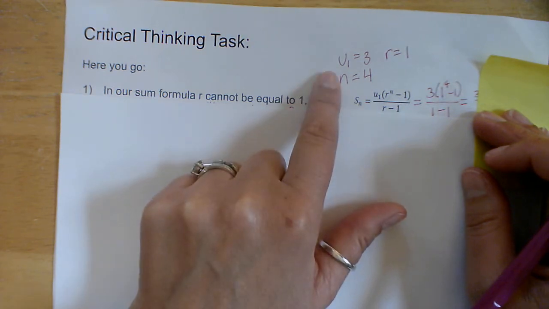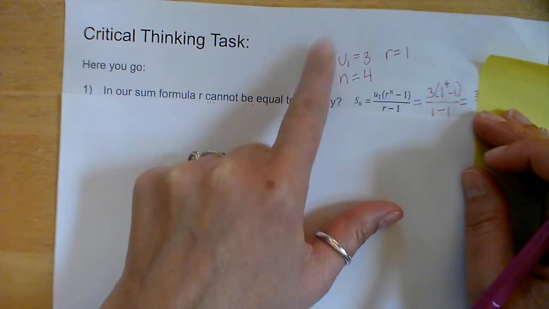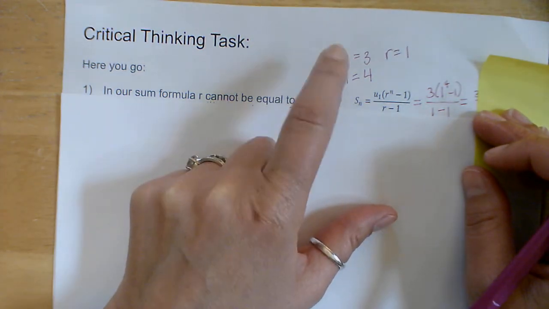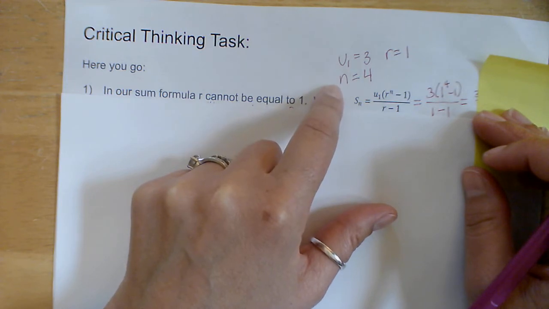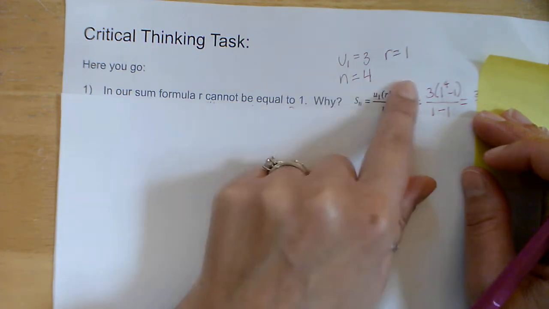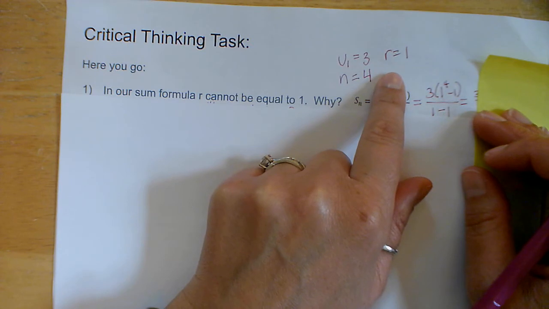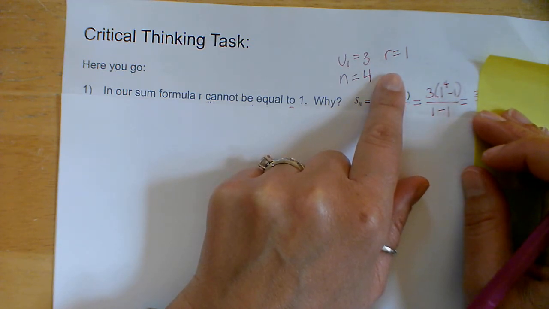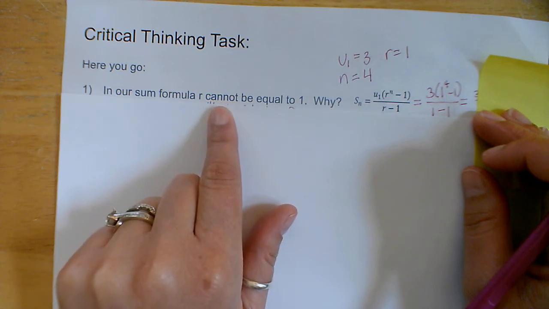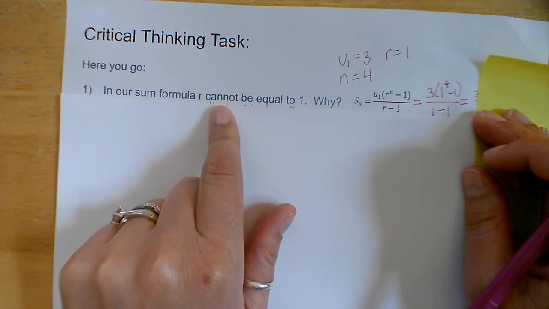What I did is I just made up some numbers. So let's say that the first number is 3 and we want the first 4 terms to be added together, and it said that our ratio is not equal to 1, so I'm going to be a little rebel and see what happens when I put 1 in, because you're not going to be able to find out why until you see what happens. So let's see what happens.